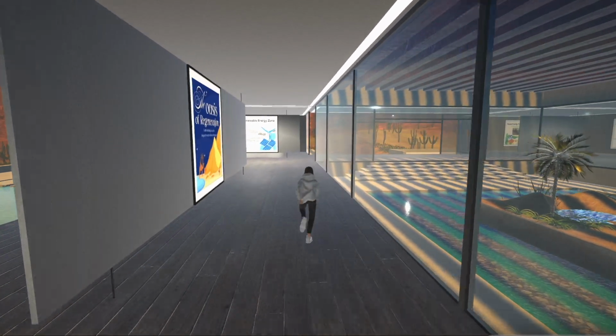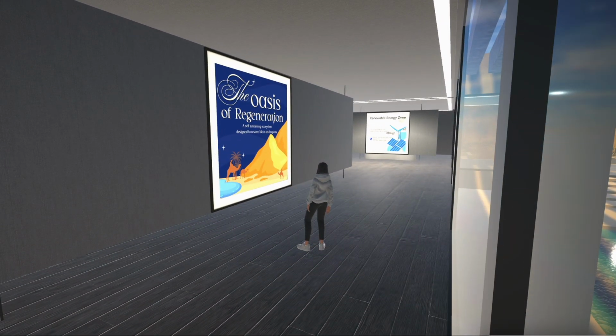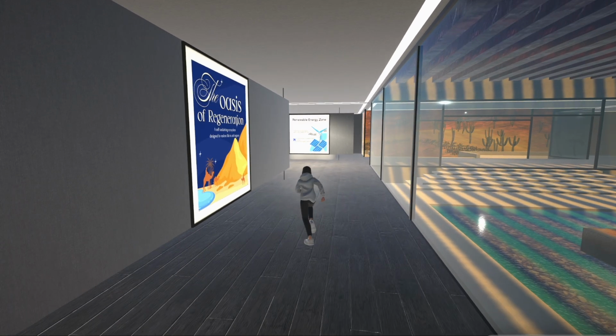To respond to this challenge, I designed the Oasis of Regeneration, a self-sustaining microecosystem that uses nature-based and technological solutions to restore life in arid regions.